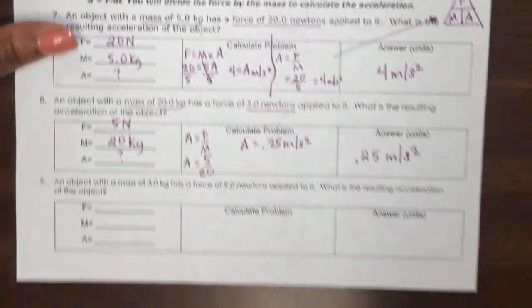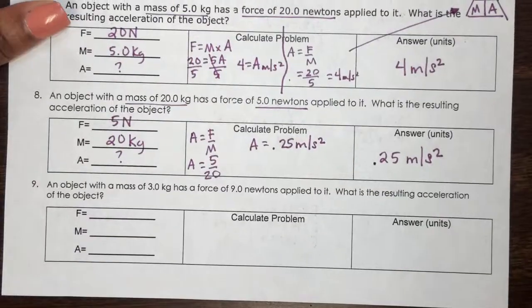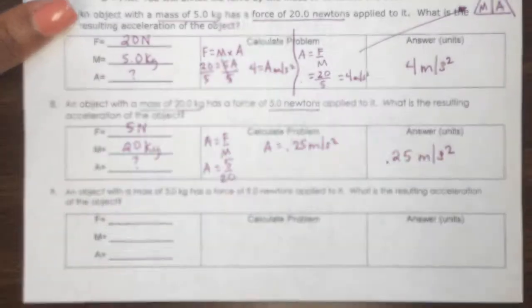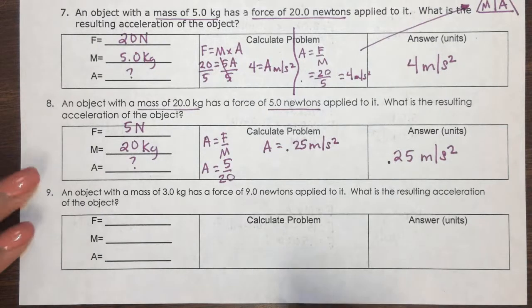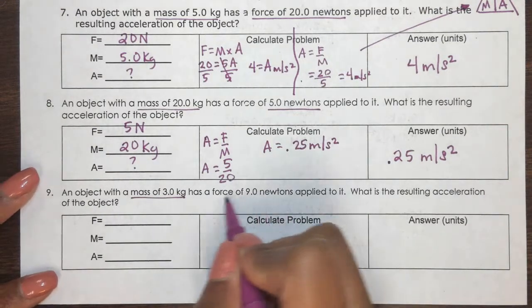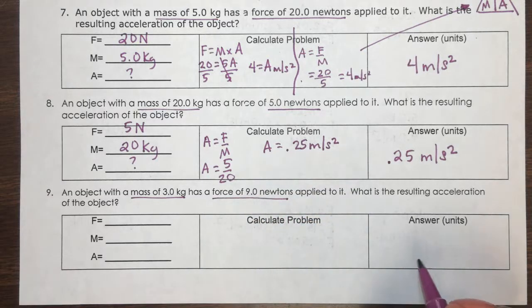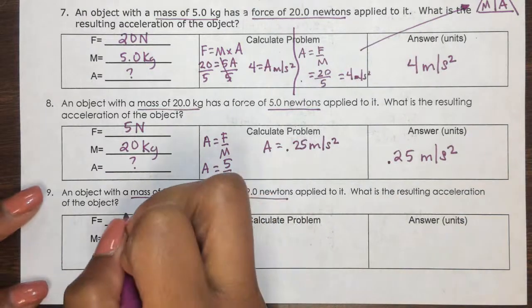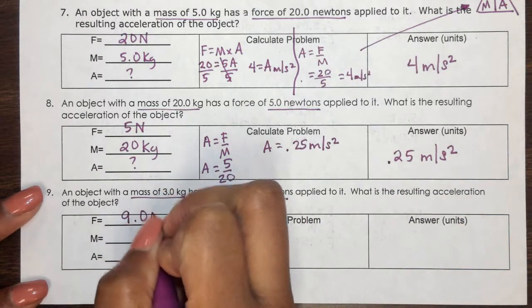And then we have one more. An object with a mass of 3.0 kilograms has a force of 9 newtons applied to it. What is the resulting acceleration of the object? So the force is 9 newtons.